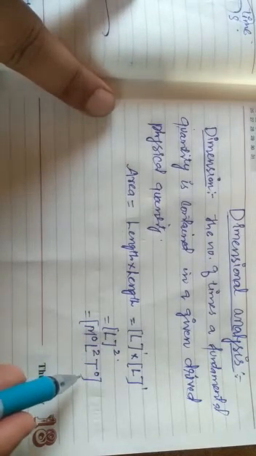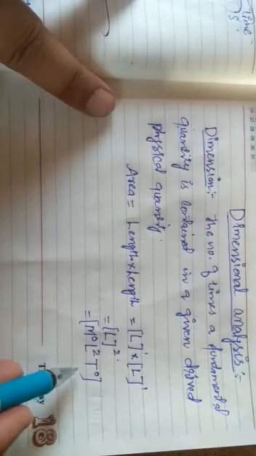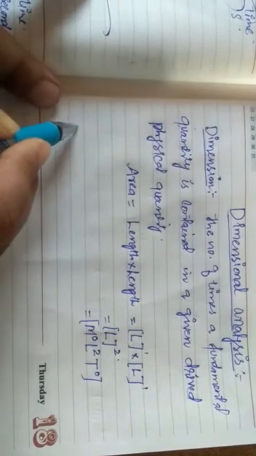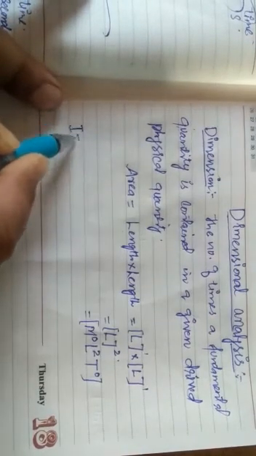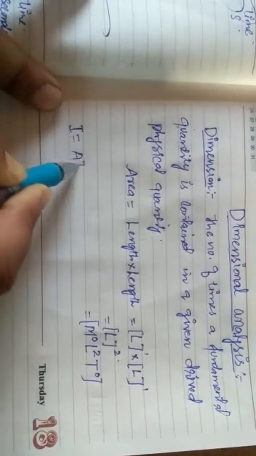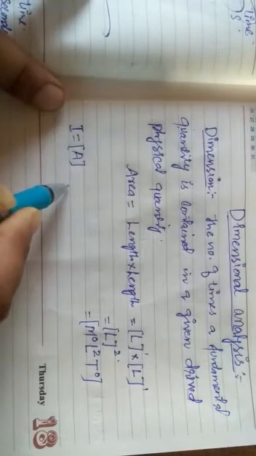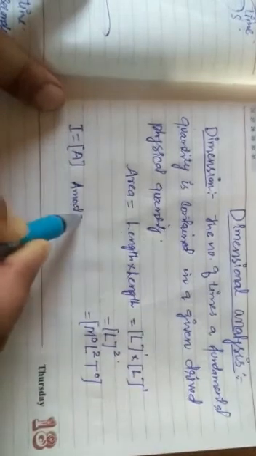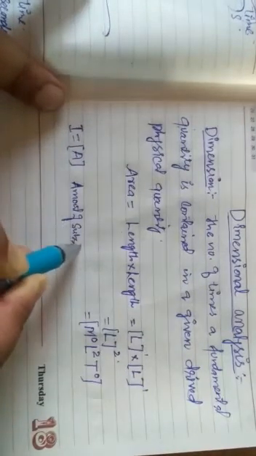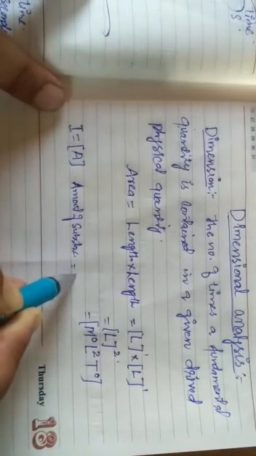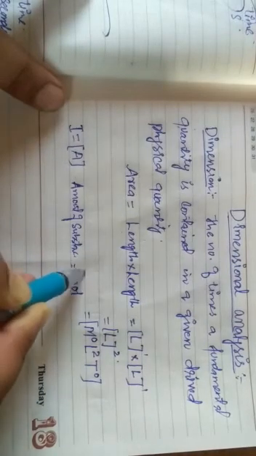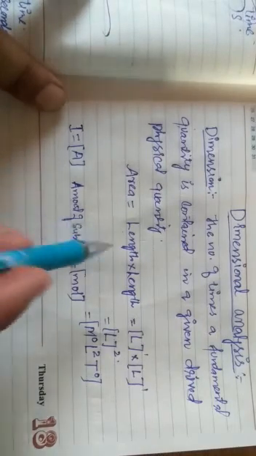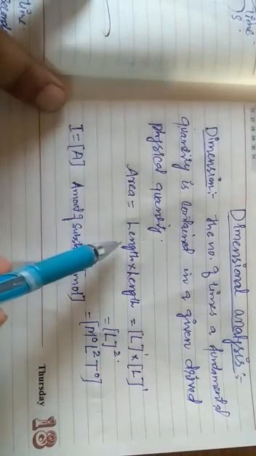If there is current, then you have to use the dimension of current. For example, current is I, and you use the dimension A for current. If you have amount of substance, it will have the dimension of mole, and so on and so forth. So area is length into length.